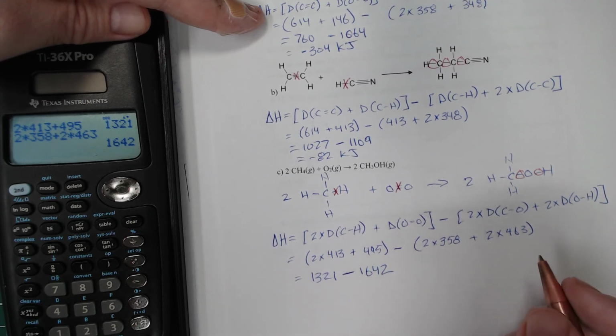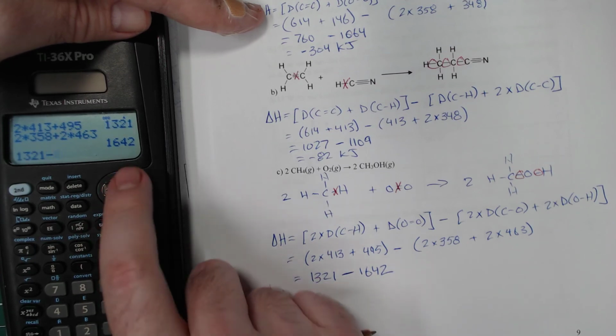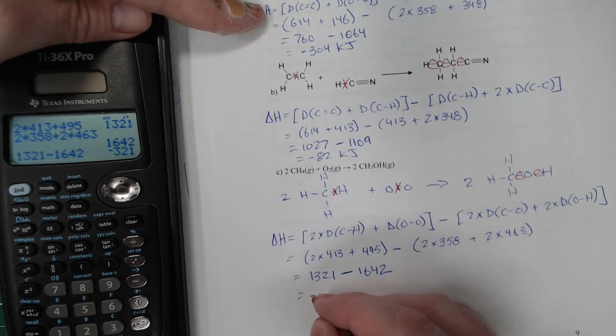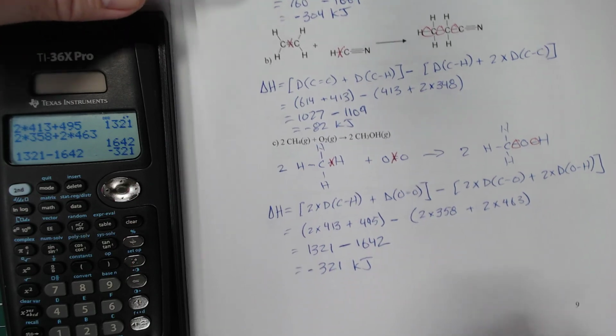That's 1642. And then we'll just go and grab those. So that minus that, and that gives us negative 321 kilojoules.